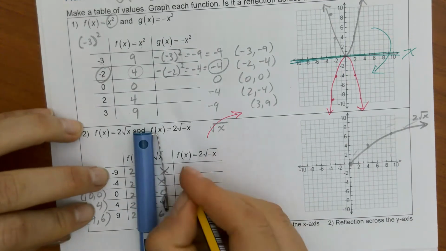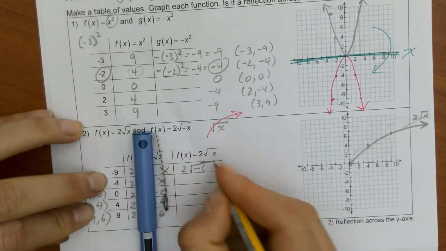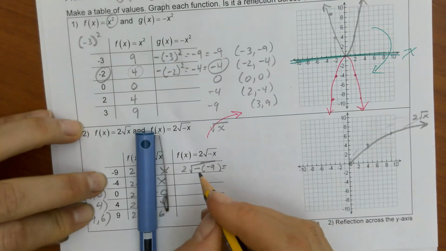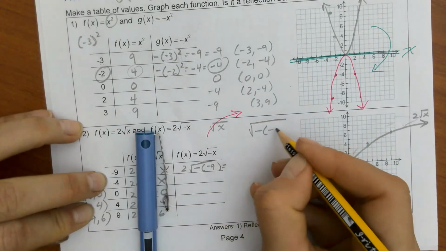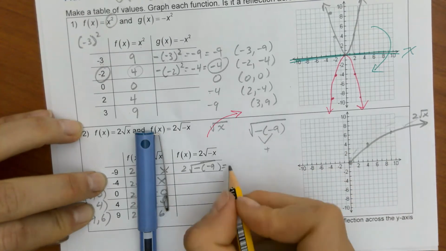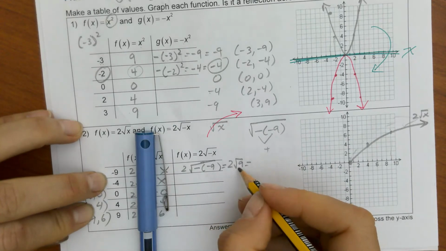I'm going to put a 2 root negative, and wherever the x is, I'll put brackets. I'm going to put a negative 9 in there. Well, what does a negative and a negative mean when I multiply them? Positive. So that's the same thing as 2 root 9. So square root of 9 is 3.